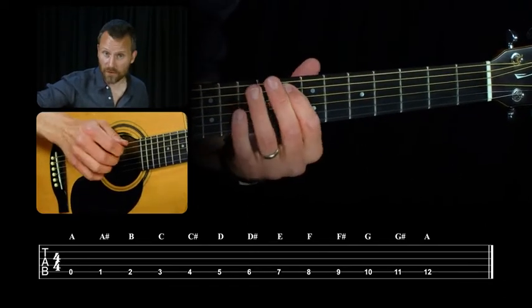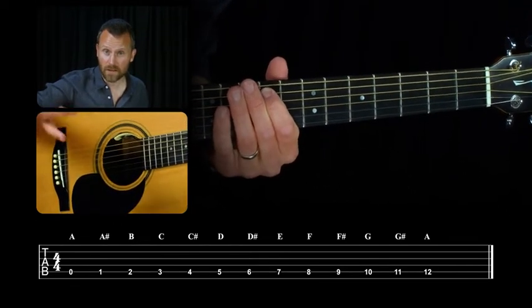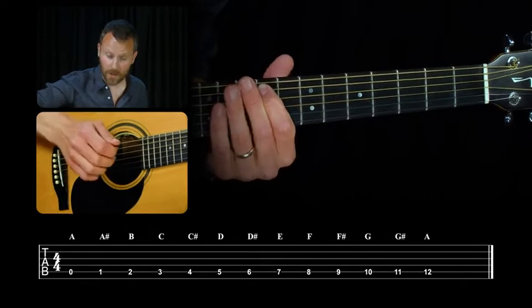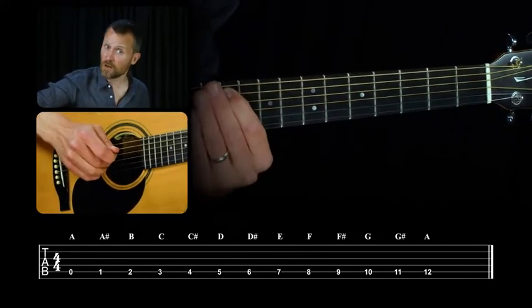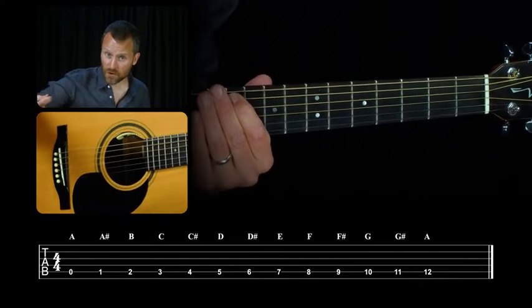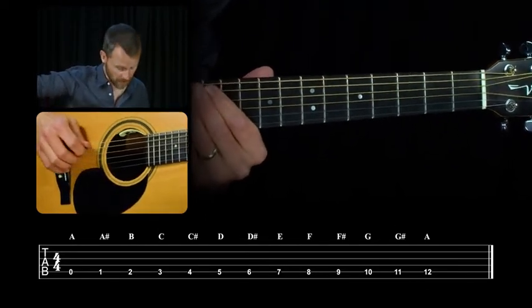So after F we have F sharp. And what's after F in the alphabet? A, B, C, D, E, F, G. And what's after G? G sharp. And what is after G in the alphabet? Well, that's where our letters repeat, so that means we have another A.